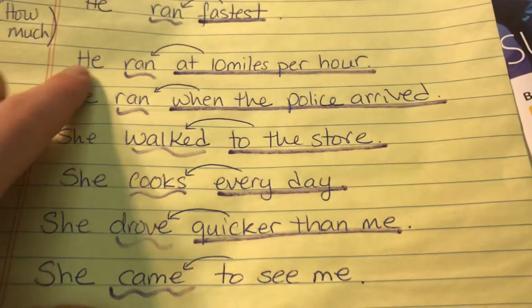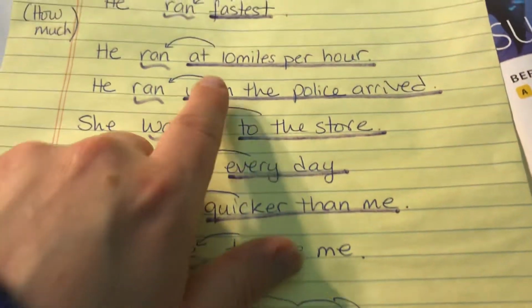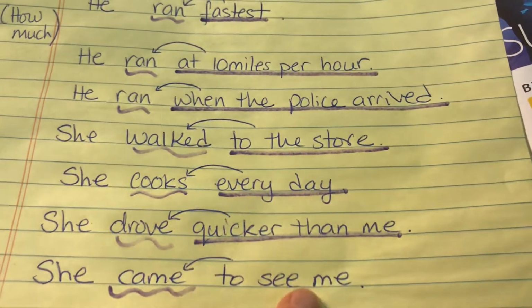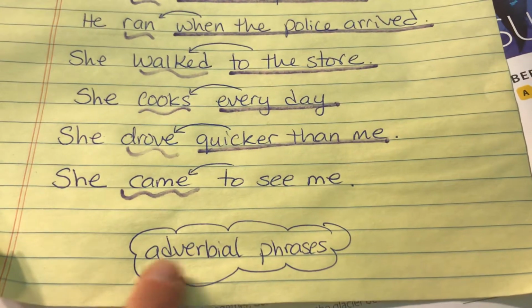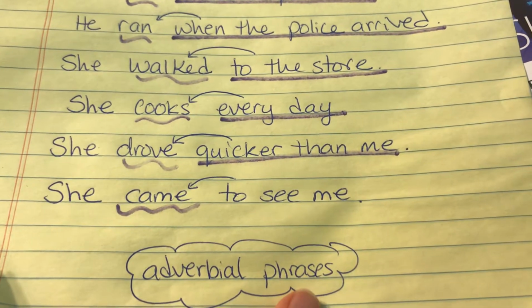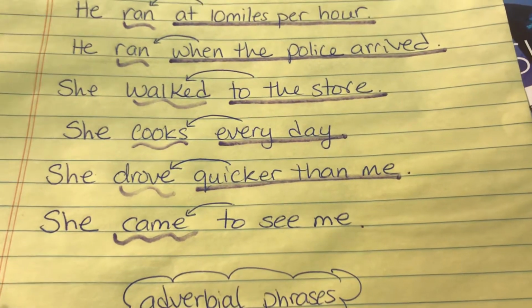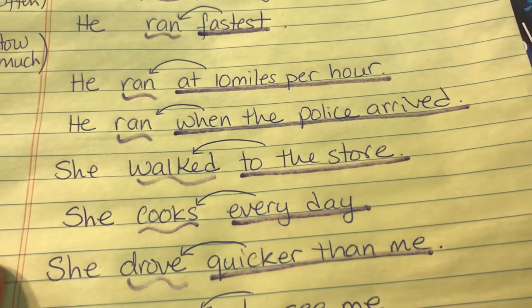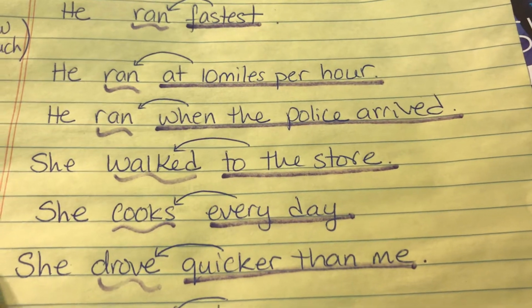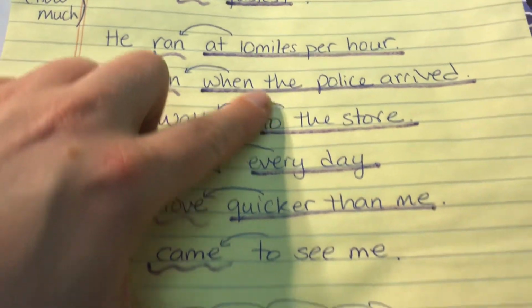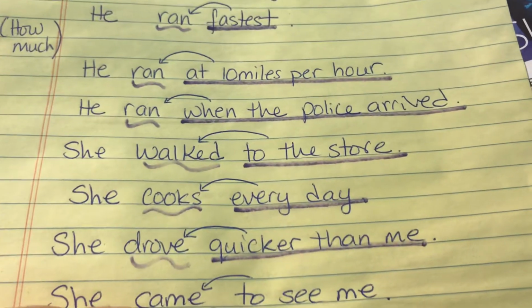Now these examples down here are also adverbs, but you'll notice they're not just one word, right? They're more than one word. So they are called adverbial phrases. They are phrases. We know a phrase is a group of words, but it doesn't have a subject and a verb. That would be a clause. So these are phrases, and some of them have prepositions like at and to, and here again we have to.